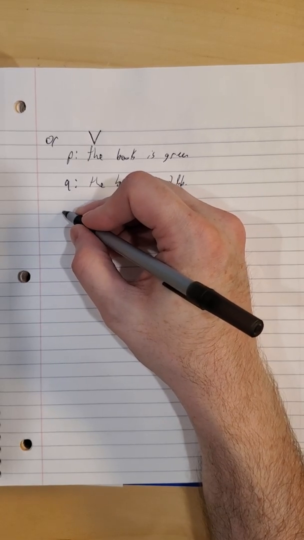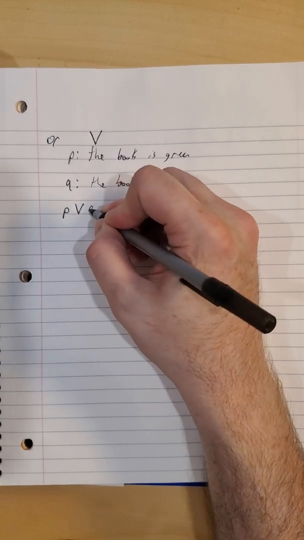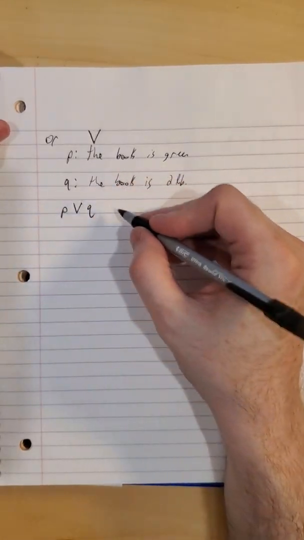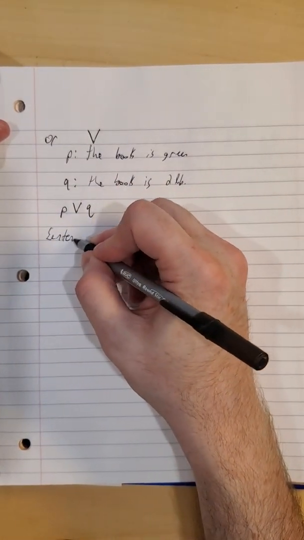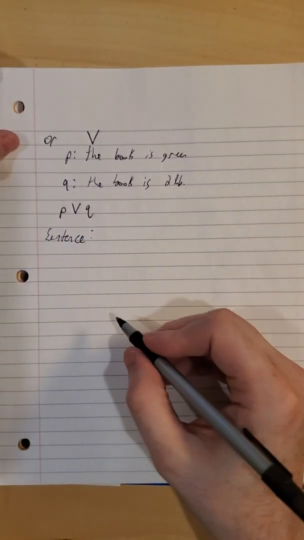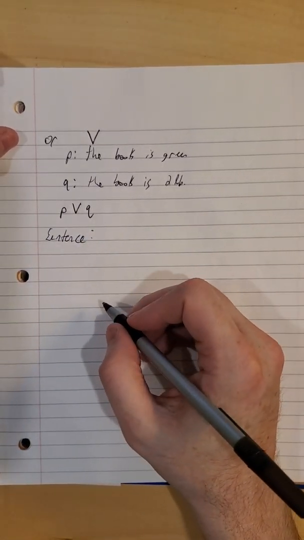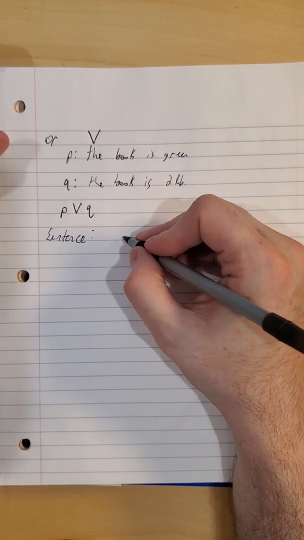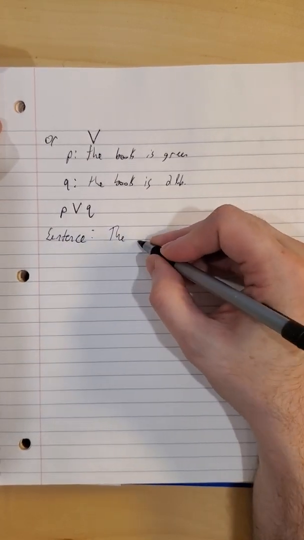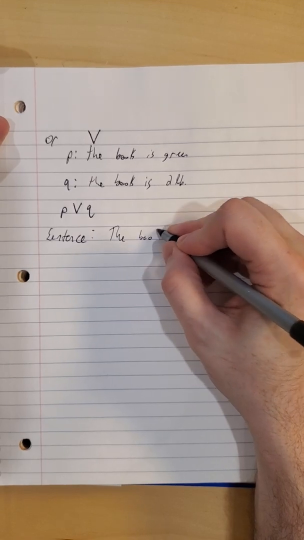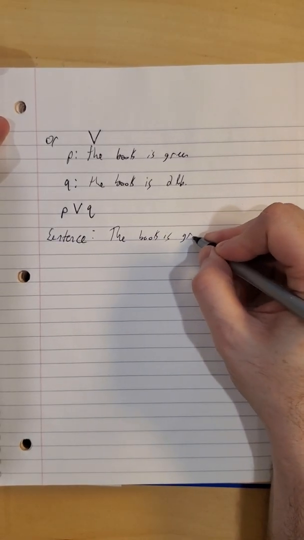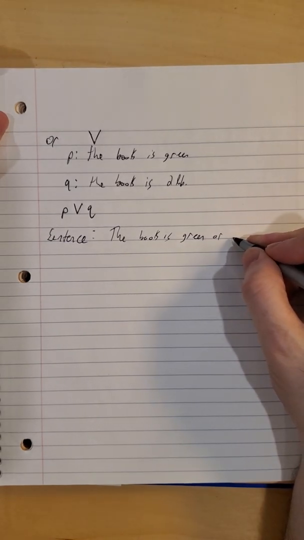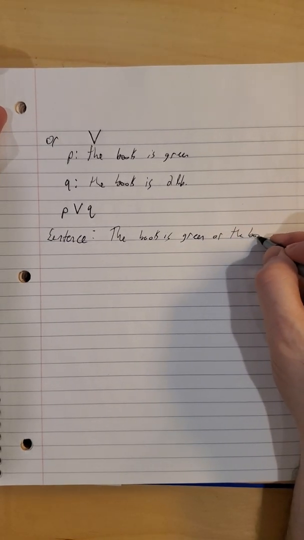So see if you can translate into a sentence what I've written in symbols here. And go ahead and pause if you need to. So this one is just P or Q, so my sentence would be, the book is green, or the book weighs 2 pounds.